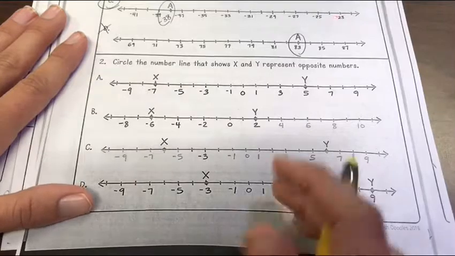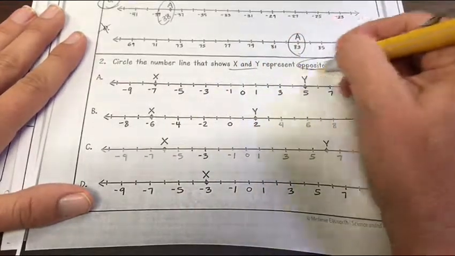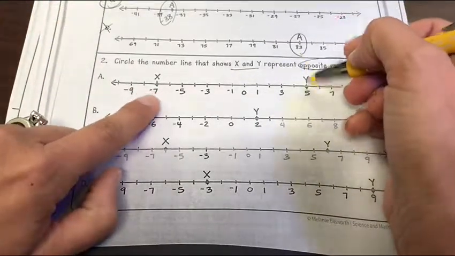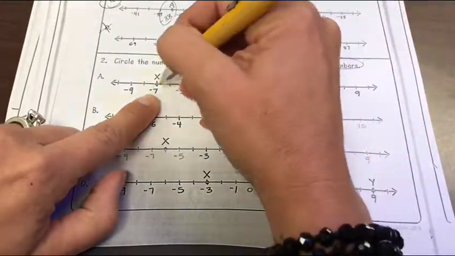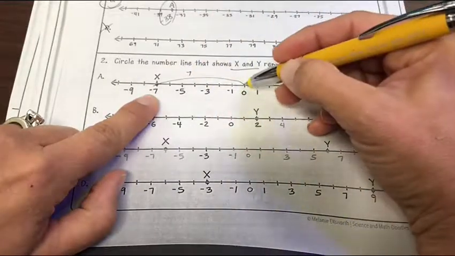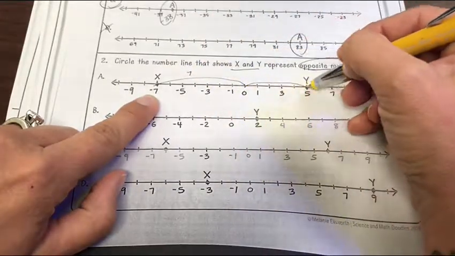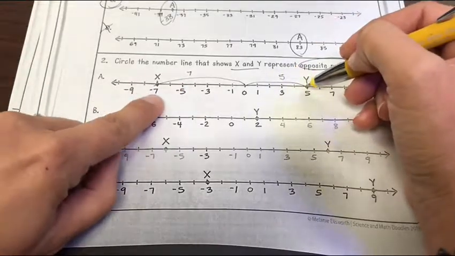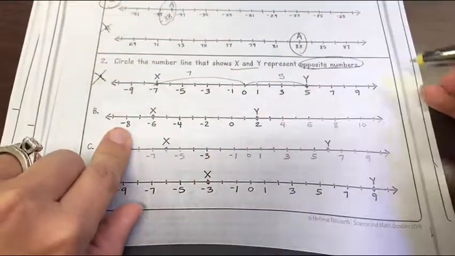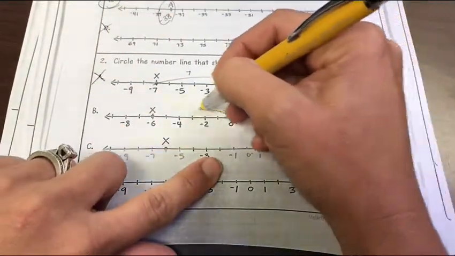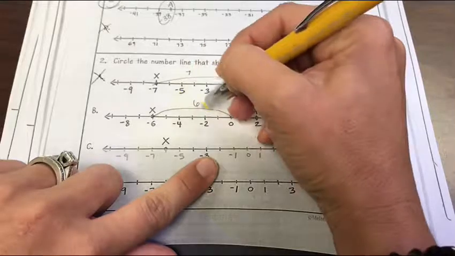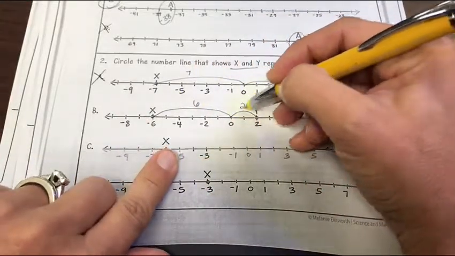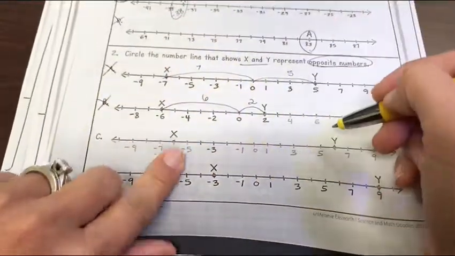Here, circle the number line that shows X and Y that represents opposite numbers. So we look at this X and Y, and this right here, if we go from 0, that's going to be 7 jumps to negative 7. Start back at 0, that's going to be 5 jumps. And those are not equal distance from 0. So negative 7 and 5 are not opposites. Okay, same thing here. Start at 0. X is going to be 6 jumps away to the left. And this is going to be 2 jumps to the right. Again, those are not equal distance from 0.